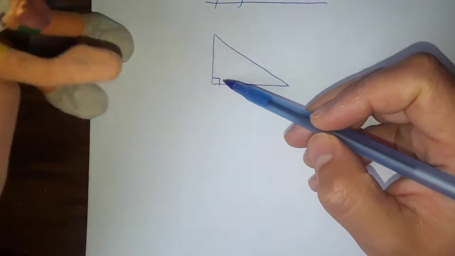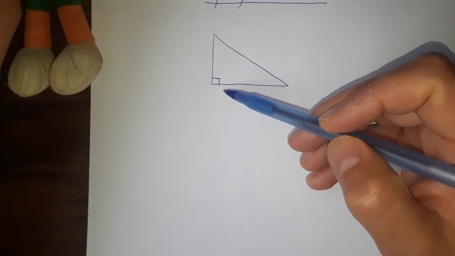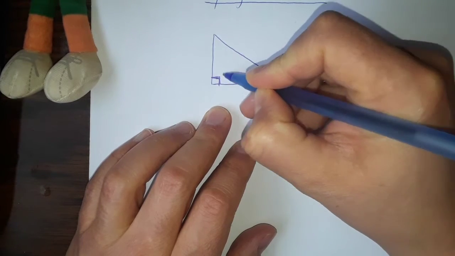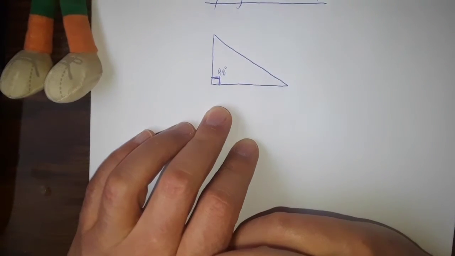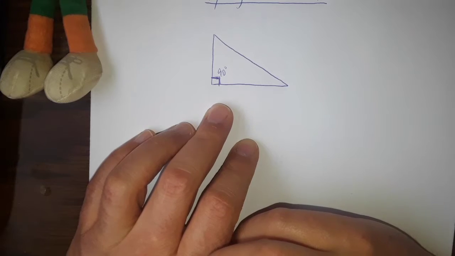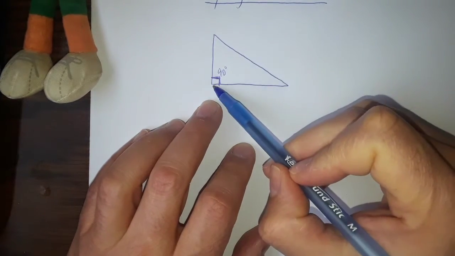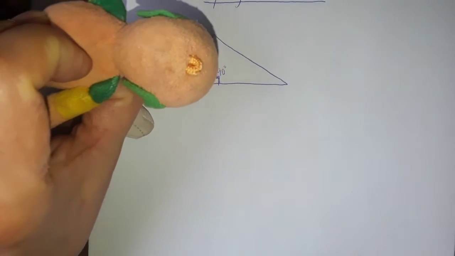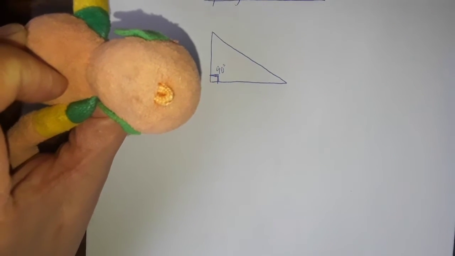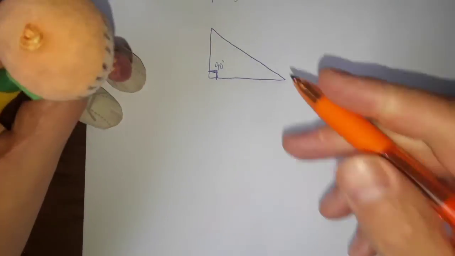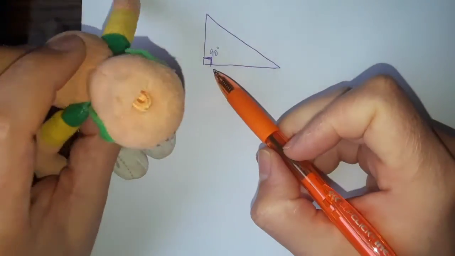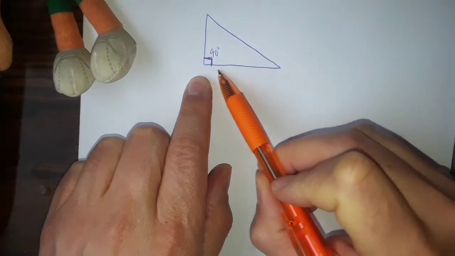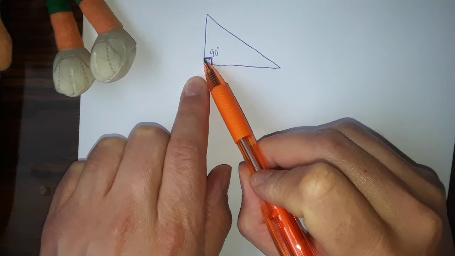Oh, yes. Okay, so this is a right triangle, and it has a right angle, which is an angle of 90 degrees, right? And how do we call this side and this side on a right triangle, Mick? Let's see the sides that are touching the right angle.